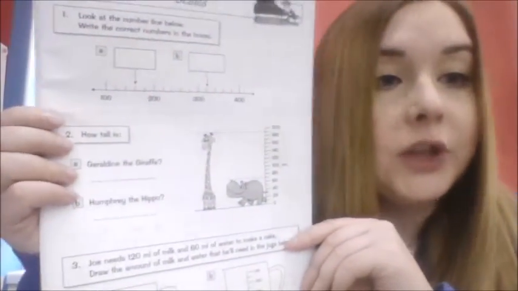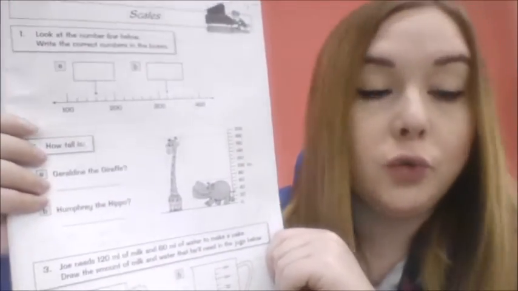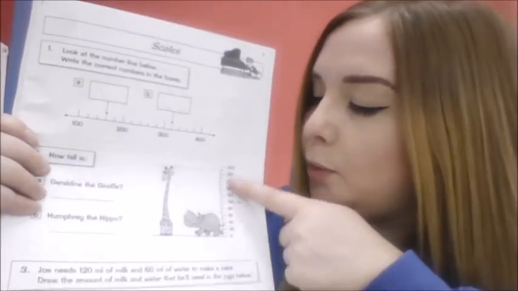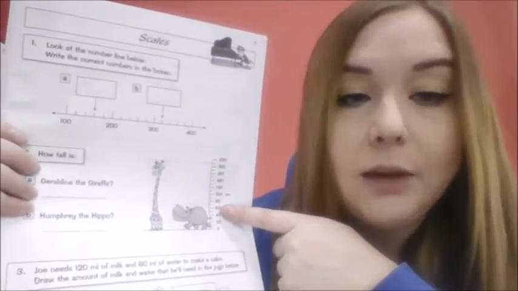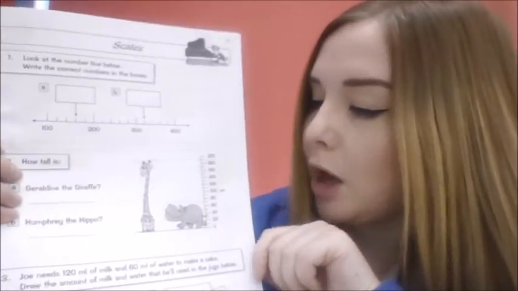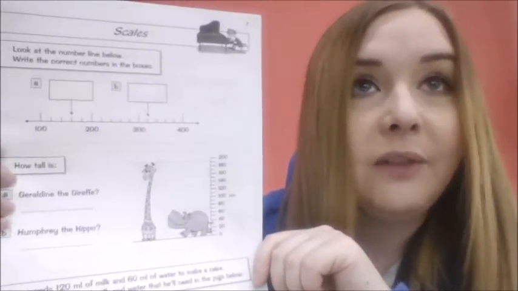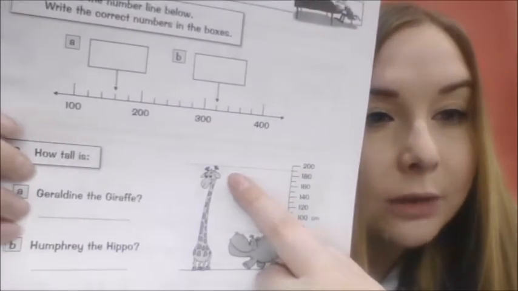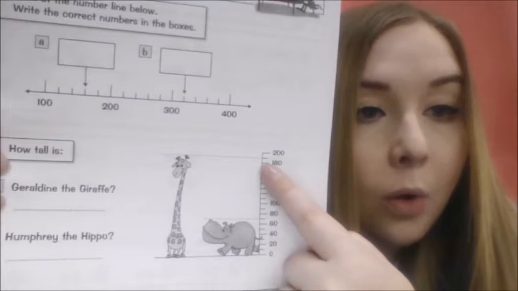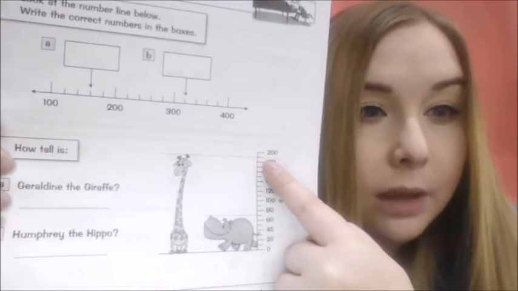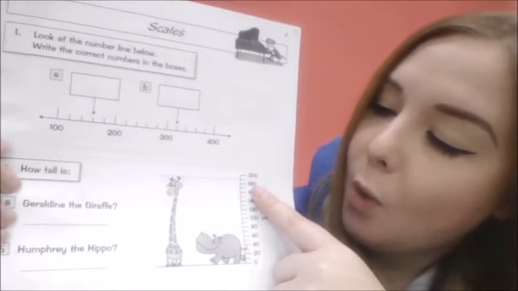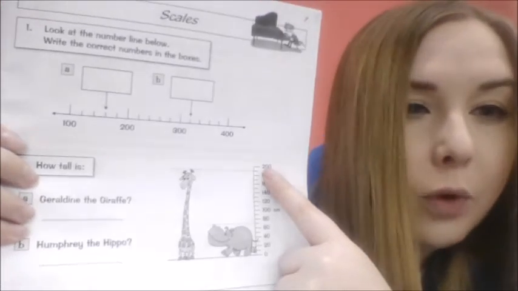Now the next question, question number 2, is asking you to read a scale. So you'll notice that there are some animals and that down the side we've got a little bit of a ruler. It's telling us how tall these animals are. And you've got to read very carefully to figure out how tall each animal is. And if you look, you can see that there's a little line that follows across from the animal all the way to the scale. So see if you can use that to help you. Remember, for the giraffe, it's going to be between 180 and 200. So what would the height of the giraffe be?